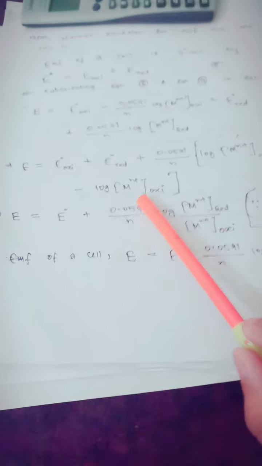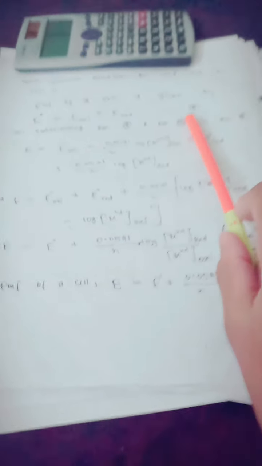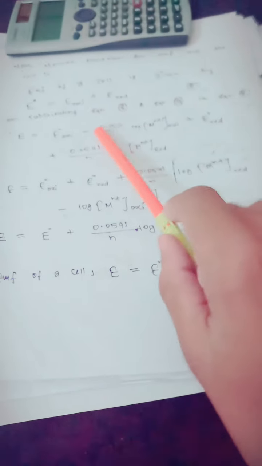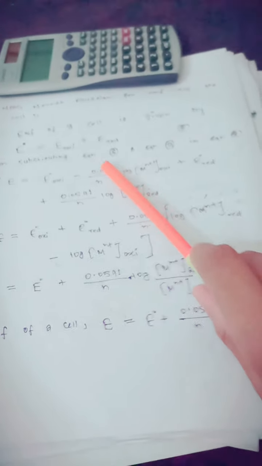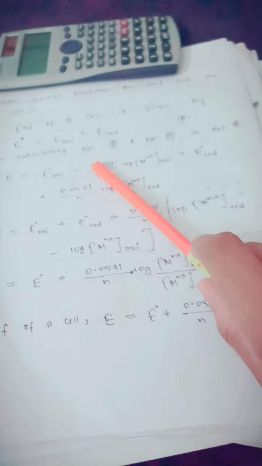You can do it yourself up to equation 7: add equation 6 and equation 7. Then E naught plus 0.0591 by n into log M power n plus reduction by M power n plus oxidation. In the above equation 8, you can see the E reduction value plus E oxidation is equal to this much, so directly I wrote that value here.